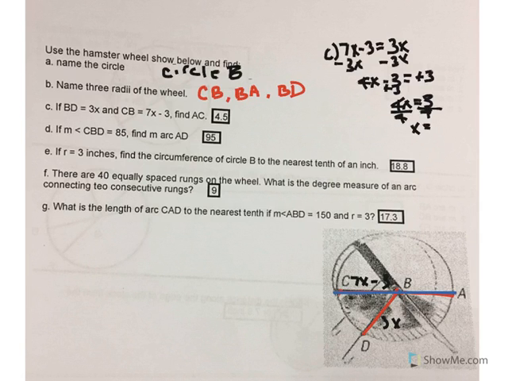And we got x equals 0.75. Okay, so x is 0.75. So they want us to find AC, so the length of AC. The length of AC is going to be this radius and this radius. So we basically just need to find the diameter, right?